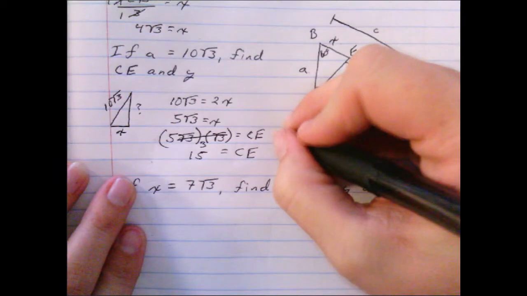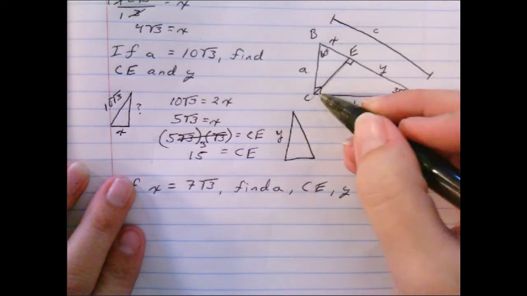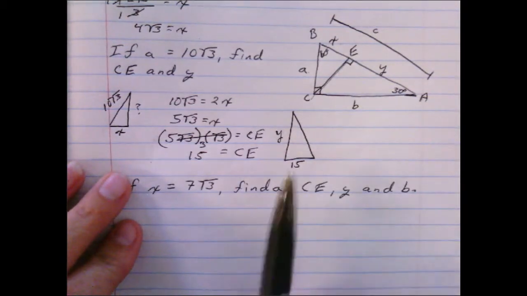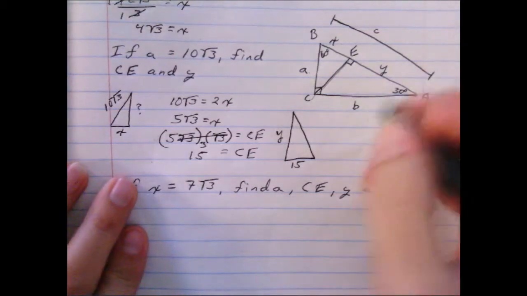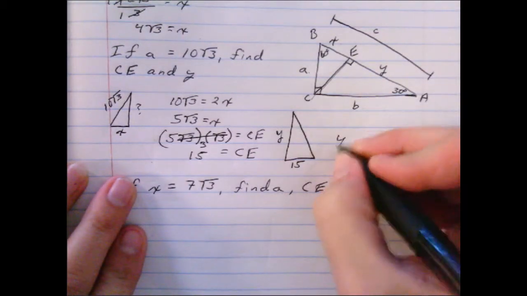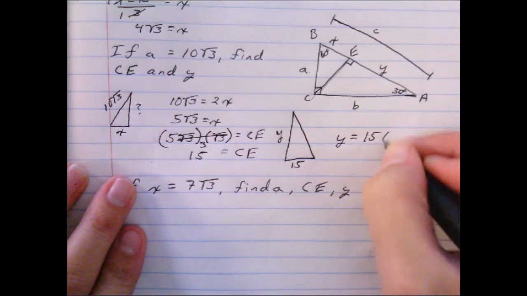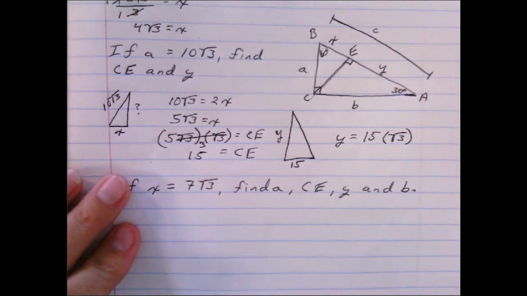So I'm trying to find y, and I know that this CE, which is my short side of that one, is 15. So we said the relationship between the short side and the long leg is square root of 3. So y equals the short leg, which is 15, times the square root of 3, and that would be my final answer.